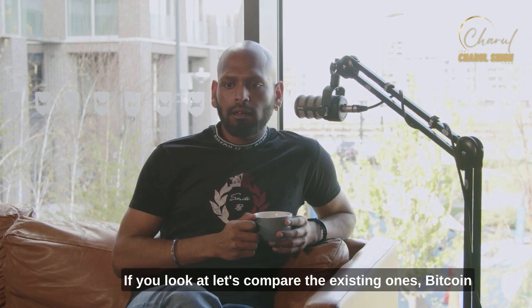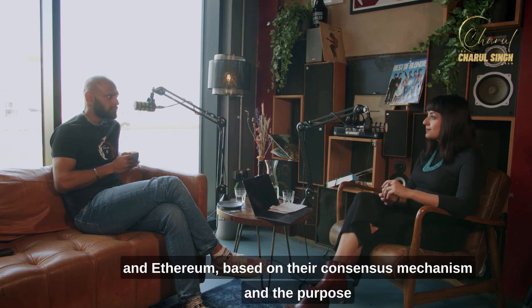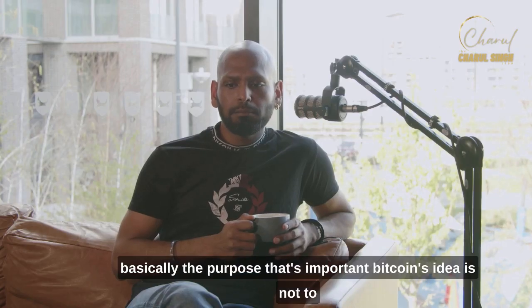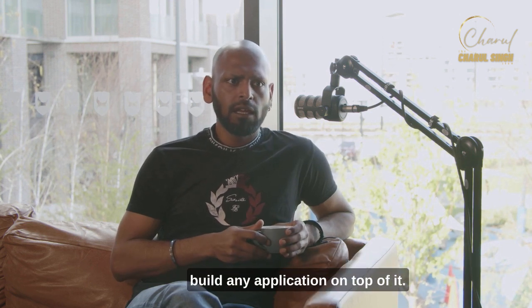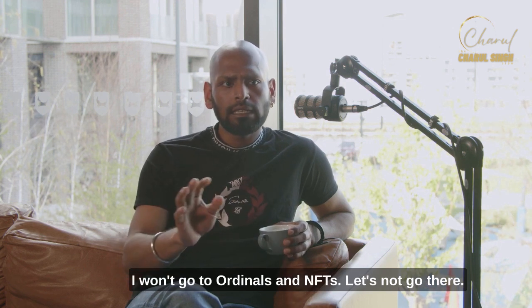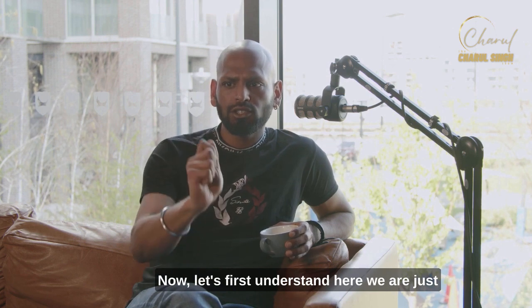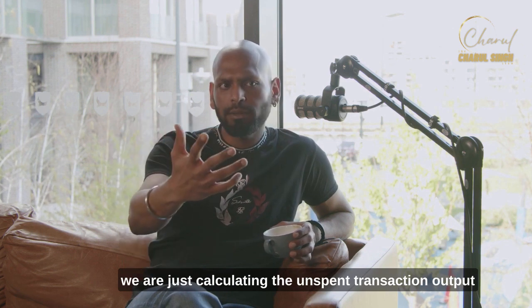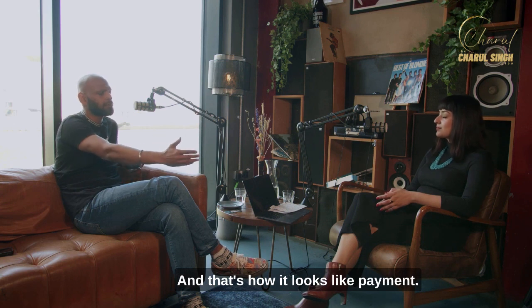Let's compare the existing ones, Bitcoin and Ethereum, based on their consensus mechanism and the purpose. Basically, the purpose is important. Bitcoin's idea is not to build any application on top of it. I won't go into ordinals and NFTs; let's not go there now. Let's first understand: here we are just passing value based on the UTXO model, where we are just calculating the unspent transaction output and exchanging the value, and that's how it looks like payment.